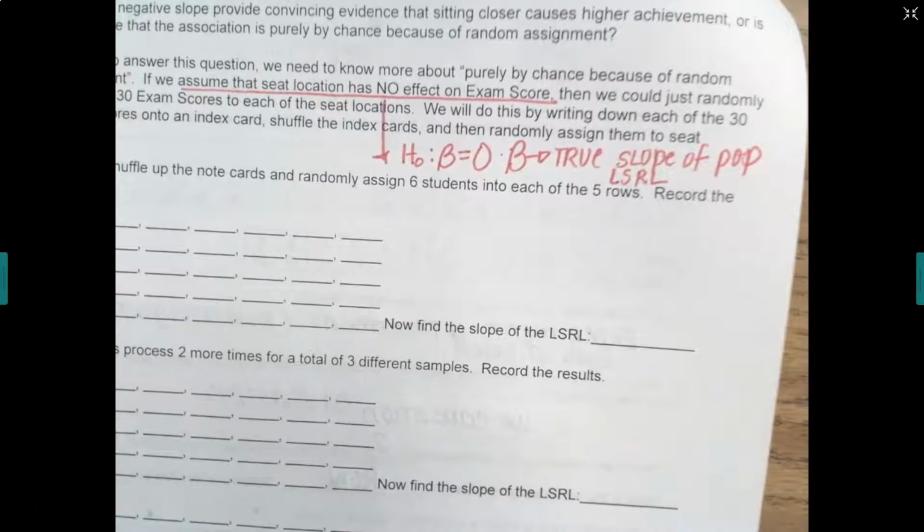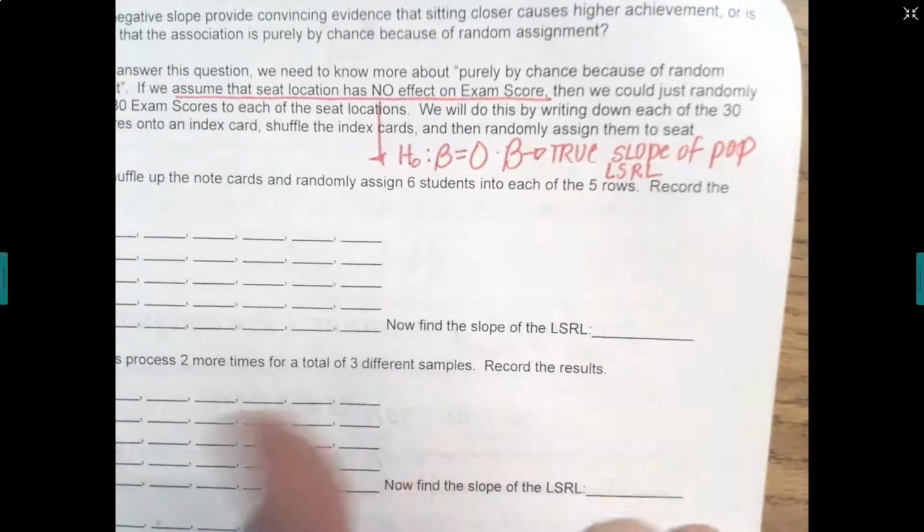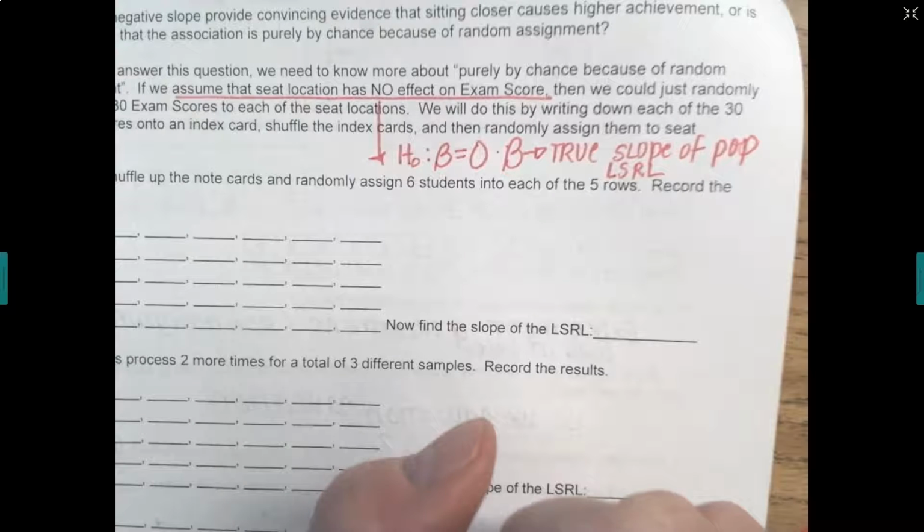And we'll call that least square regression line like we did previously. So we made a hypothesis and then we defined what our parameter is.